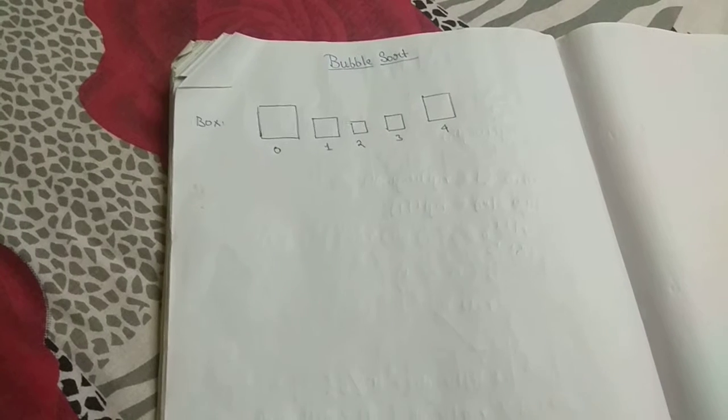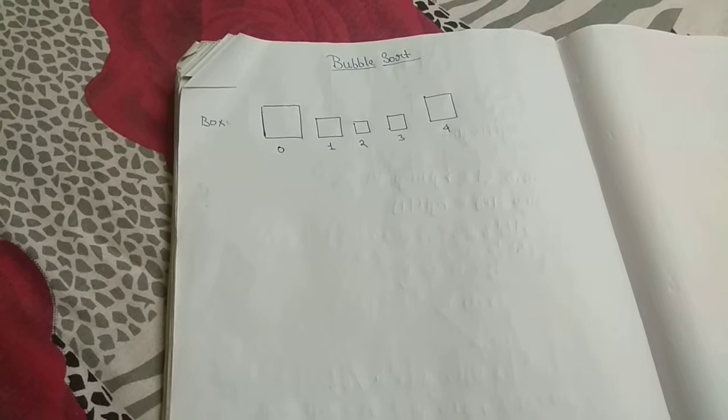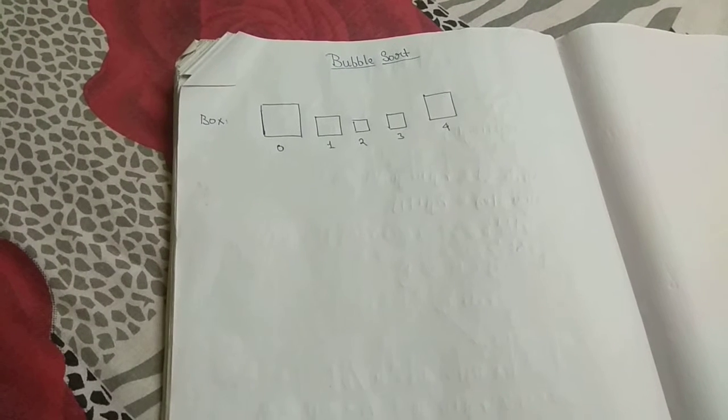Friends, today our topic of discussion is bubble sort. Bubble sort is one of the simplest algorithms, or you can say a technique, to sort a given set of numbers in either ascending order or descending order.